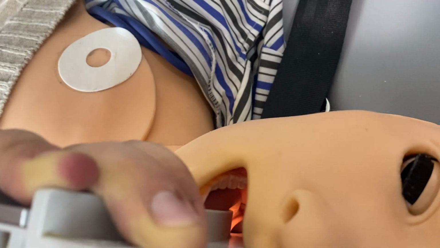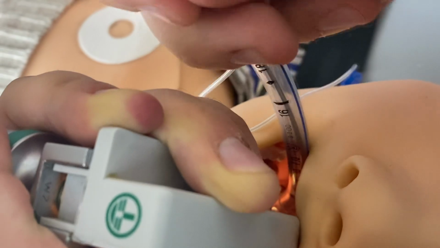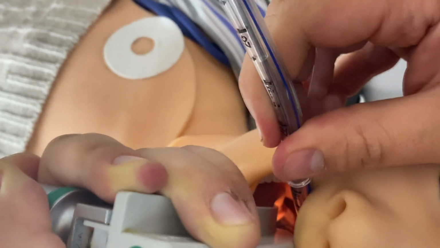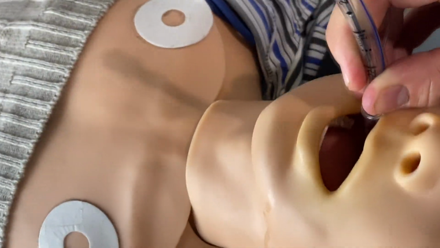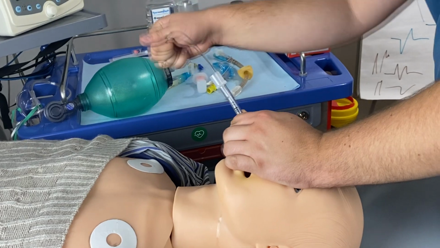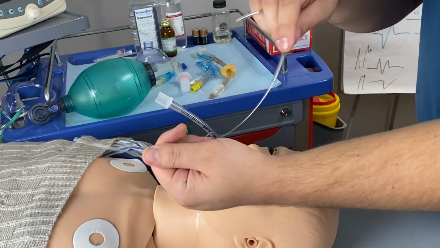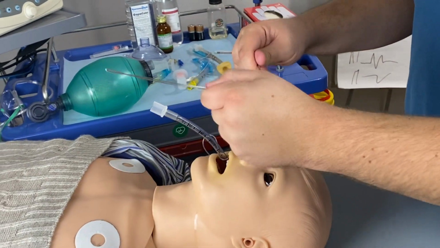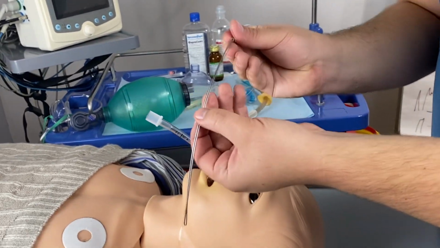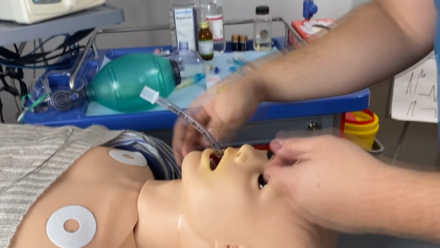And now I'm taking the tube and I am placing it between them inside the hole. Then I remove the laryngoscope, then I'm removing the introducer, which is a wire that is used to give it a more sustainable shape. This is a metal wire, it can also be plastic, doesn't matter.